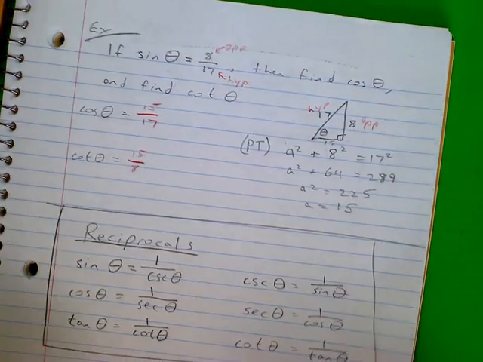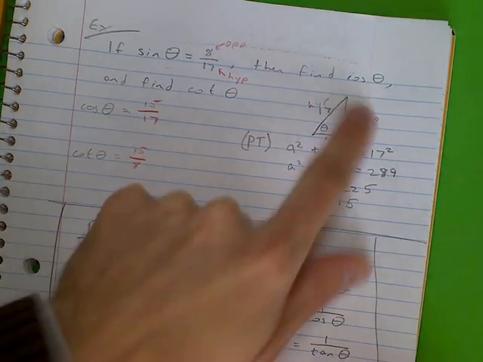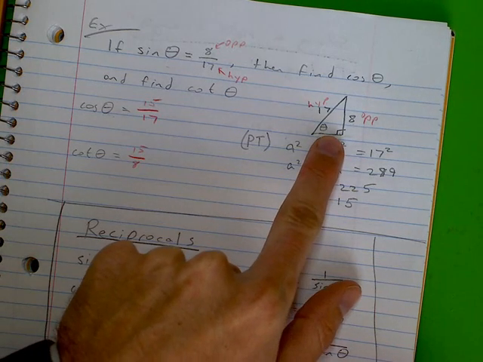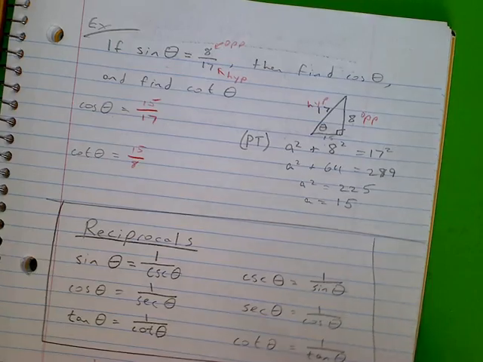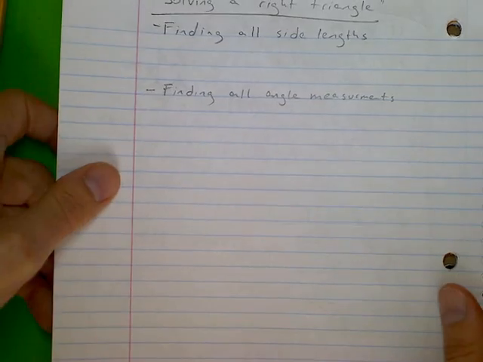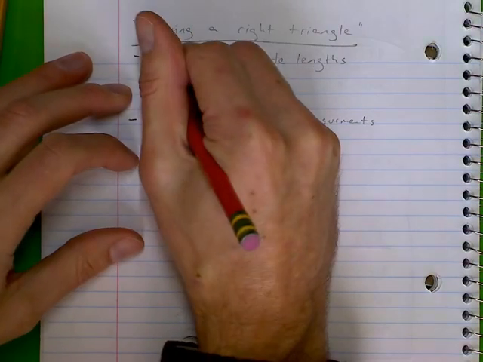Okay. So what did we do on this example right here when we had a missing side length? How did we find it? Yeah, we used the Pythagorean theorem. So one way that we can find a missing side length is with the Pythagorean theorem.